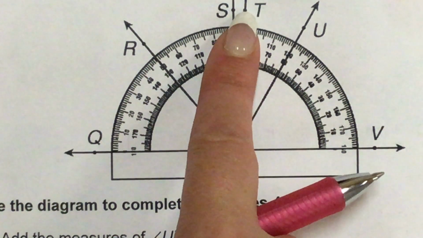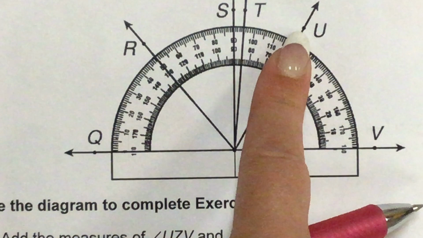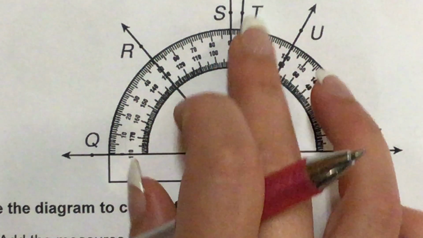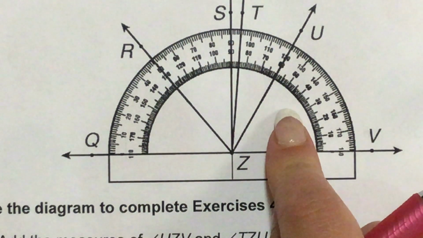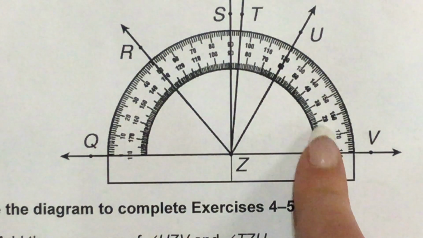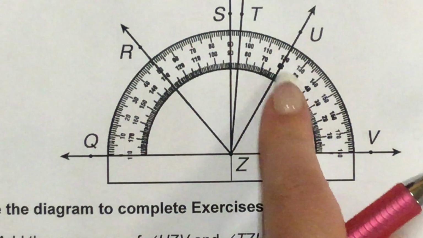Okay, now we need to find TZU. TZU is right there. I'm going to start here. That looks like it's on 10, 20, 40, 50, 60.